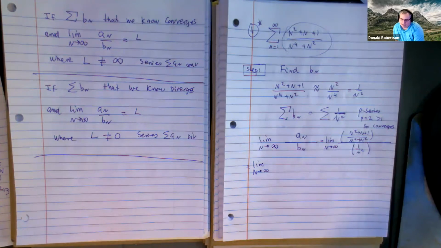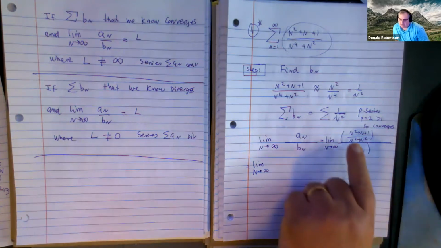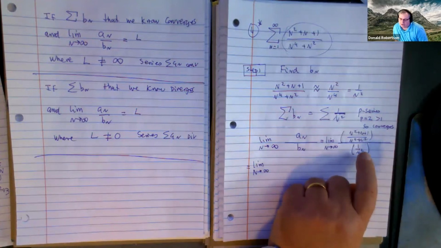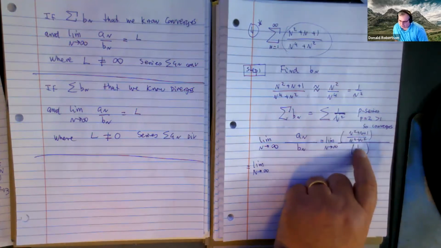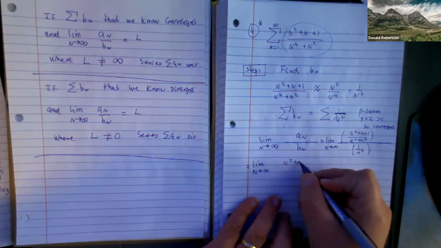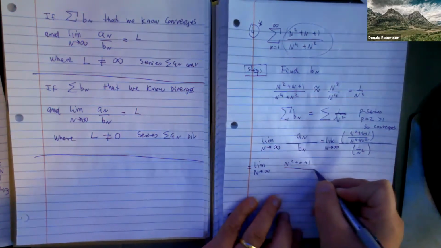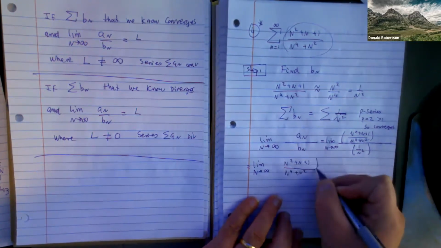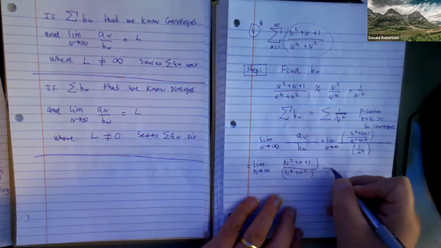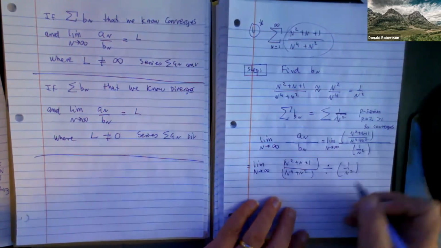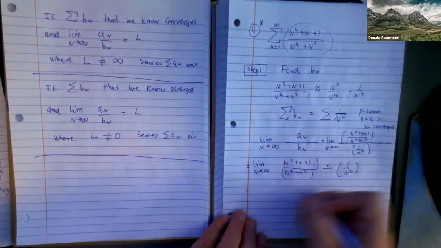So what I'm going to do next is simplify it. I have a fraction where the numerator and the denominator are themselves fractions. So I can change this into the guy on the top, that's this guy, divided by the guy in the bottom. Normally you don't write this line.